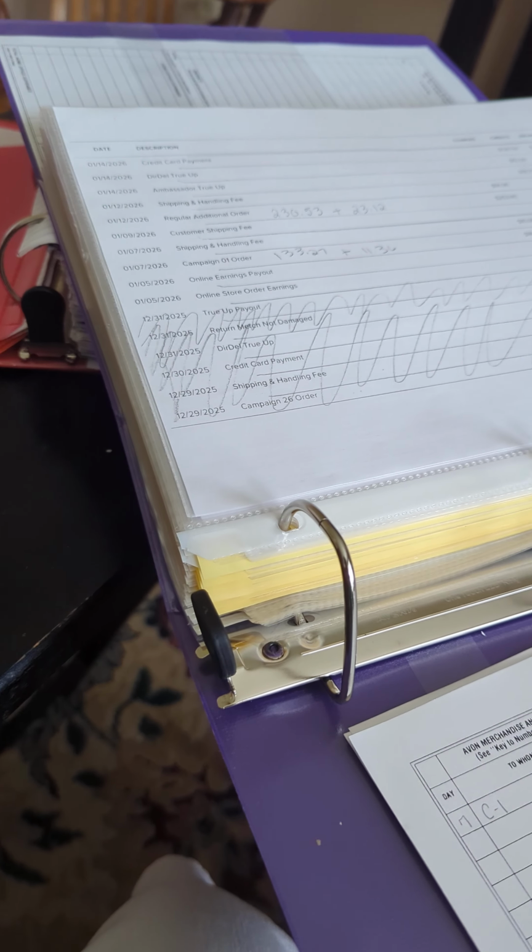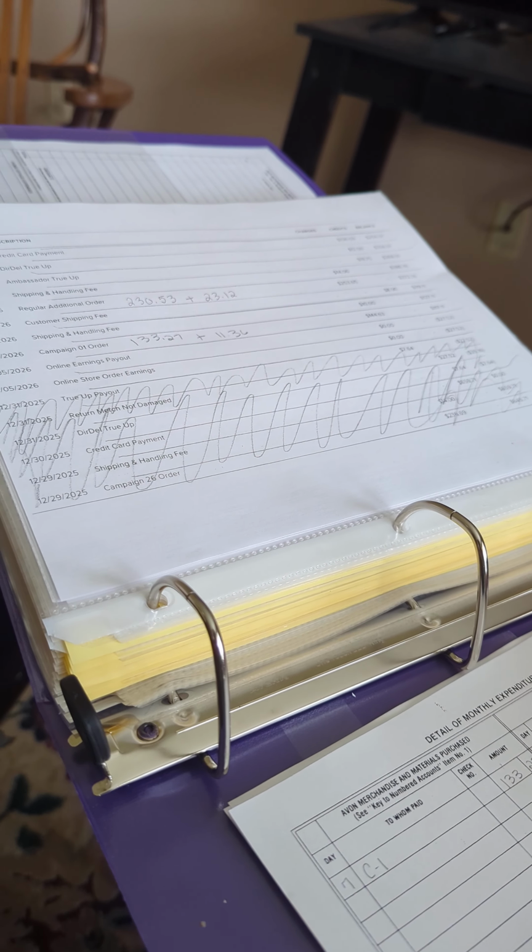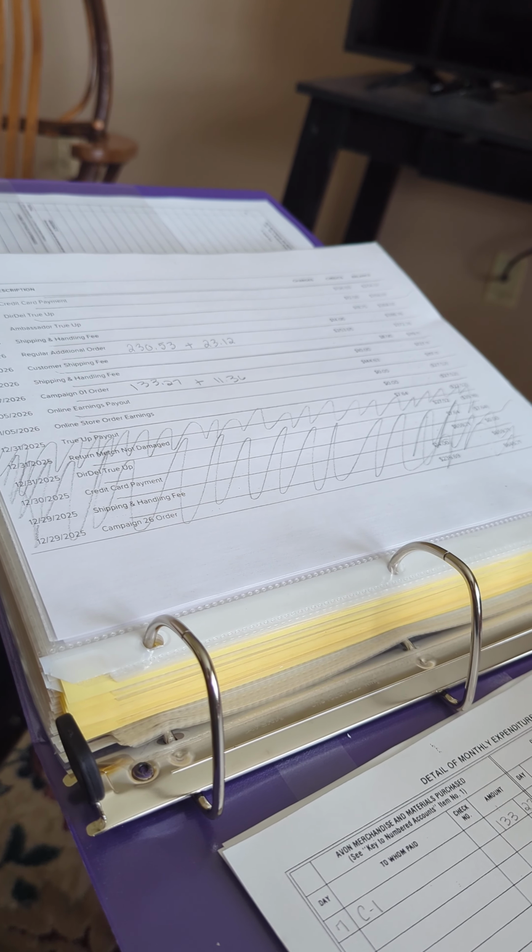Hey guys, sometimes I do an impromptu video, and this one I want to make sure that I'm caught up on my understanding of expenses and income. So I just want to show you, this is my binder, and this is the beginning of January.